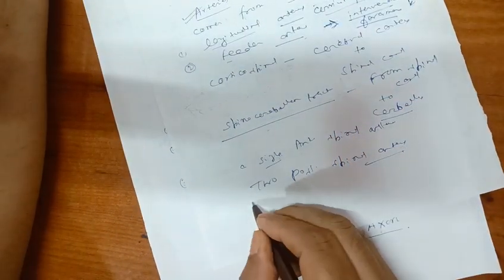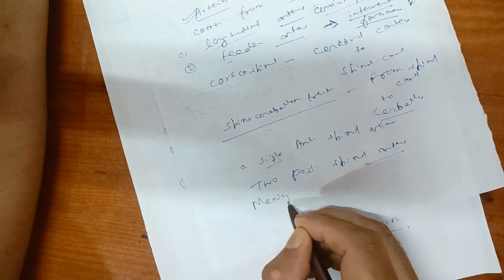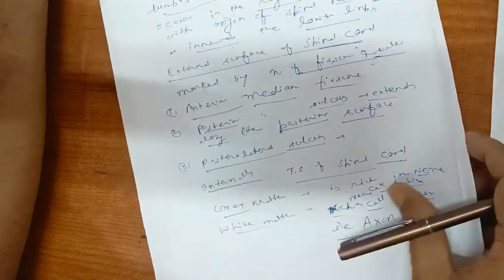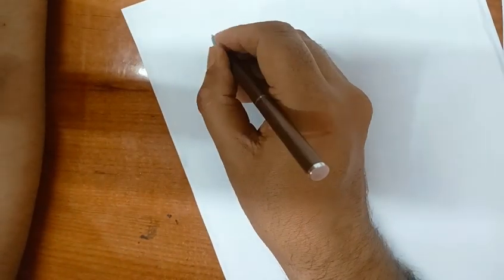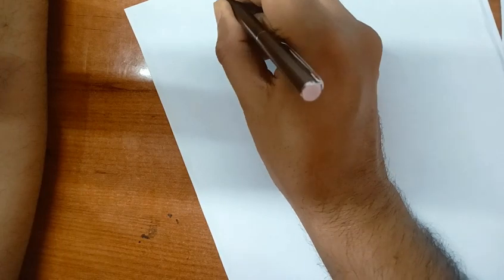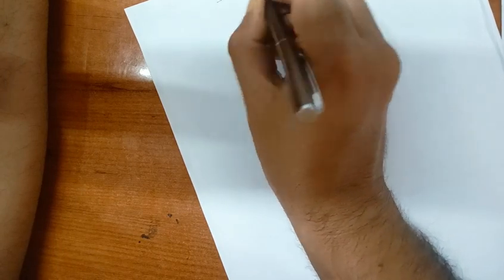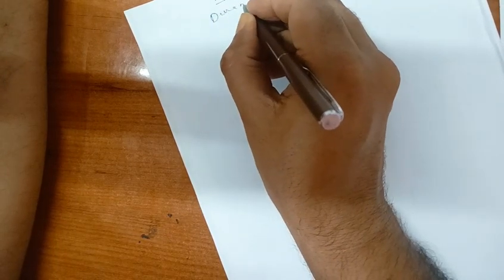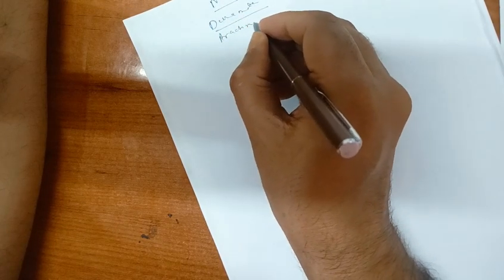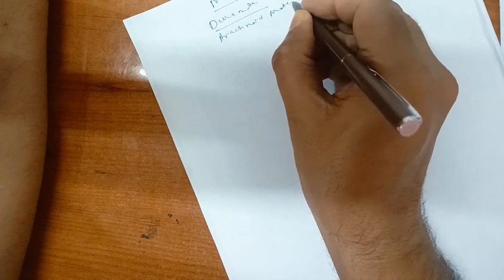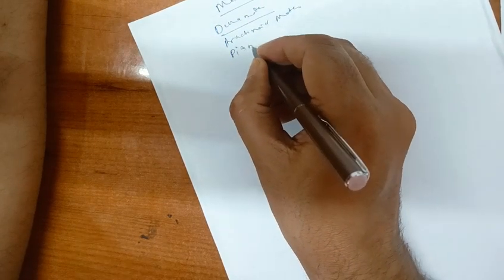Now, in the spinal cord, the different meninges are present. The spinal cord is covered by the different meninges. What are the meninges? These are the dura mater, second the arachnoid mater, and third the pia mater.